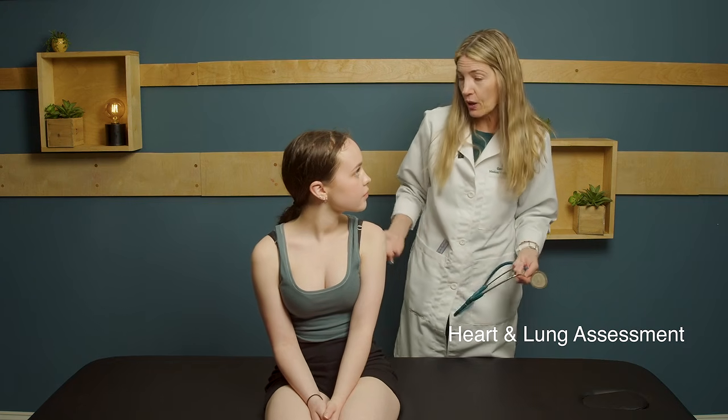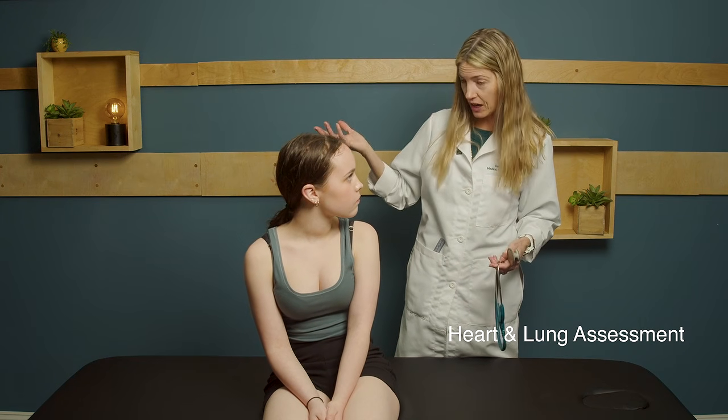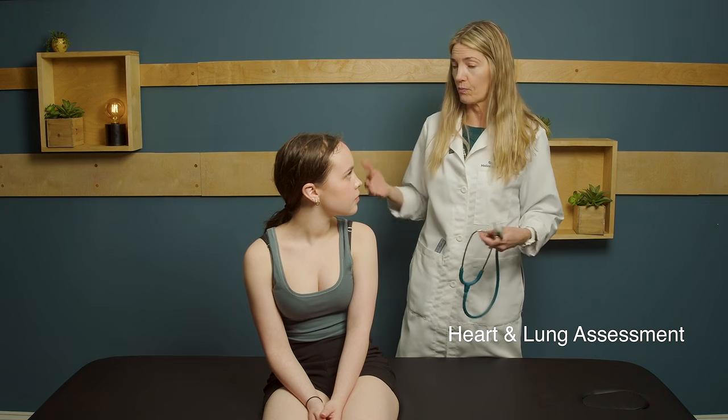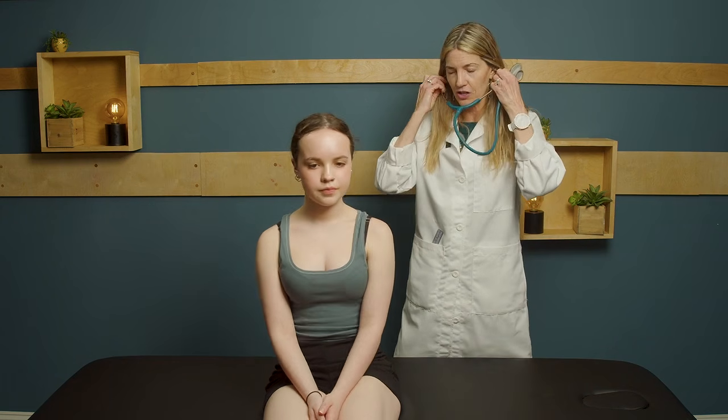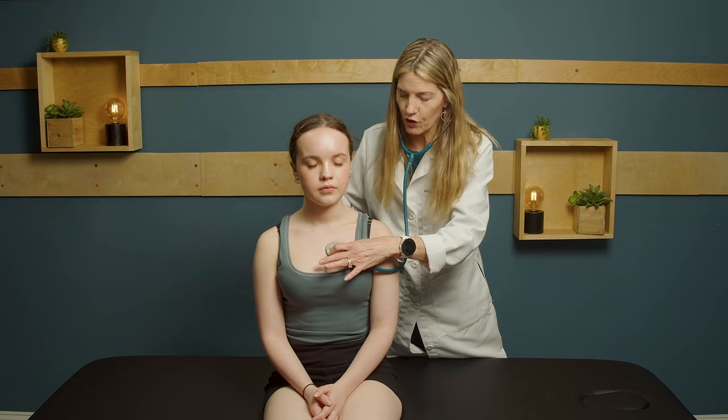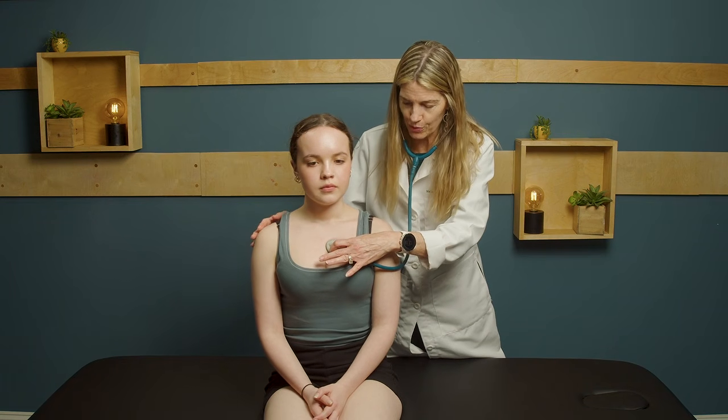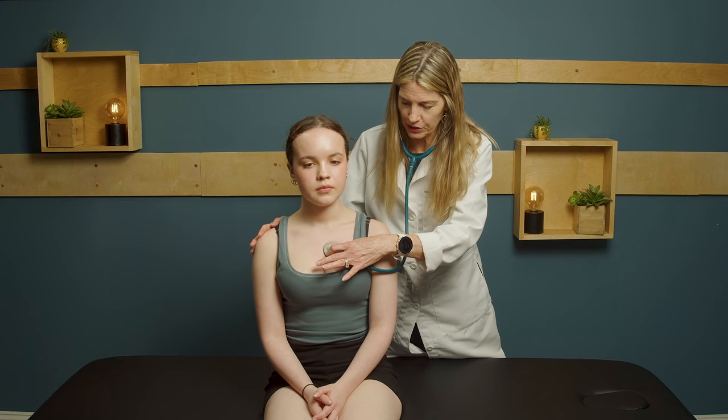Okay. So another important part of the exam is to do a heart and lung exam. Again, we want to make sure that if a person has joint hypermobility, they don't have something else going on, or that they don't have an explanation for their fatigue or for their orthostatic intolerance, meaning that they have difficulty standing up for any extended period of time. There could be different problems with the heart or with the lungs that could contribute to that. So I'm just going to take a listen to your heart and lungs here. I'm just listening for the actual beats, and to make sure there's no murmurs. And you can just breathe completely normally for now.